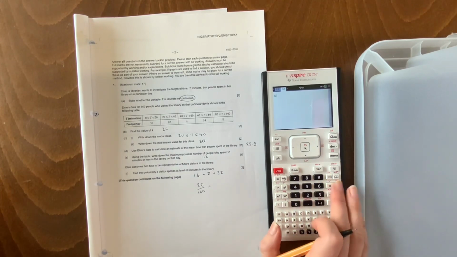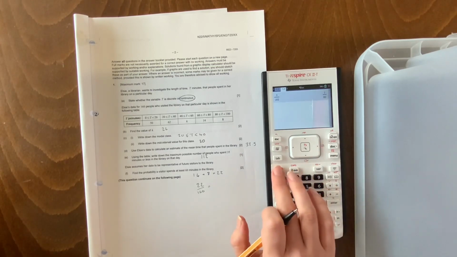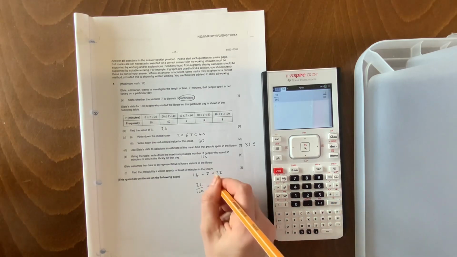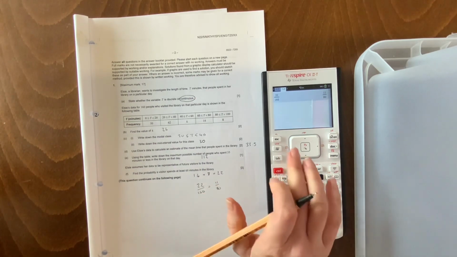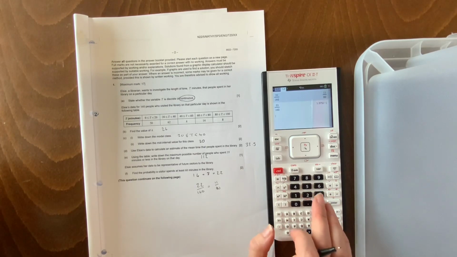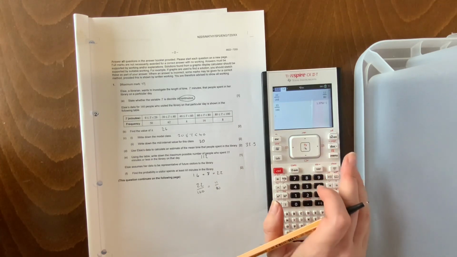So 22 divided by 160 is, oh, sorry, not 2, but 22. Let me try again. There we go. So that's either 11 over 80, or you could have put it as a decimal. But sorry, it's a really weird way to write the answer.